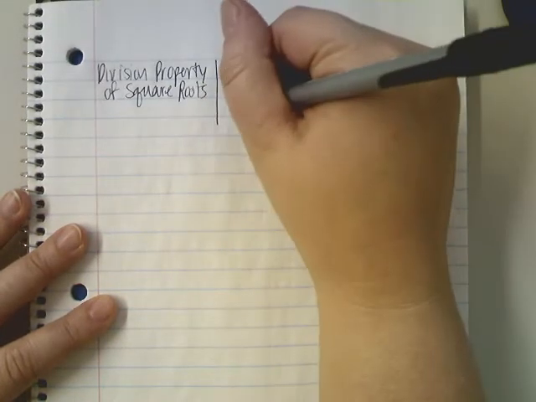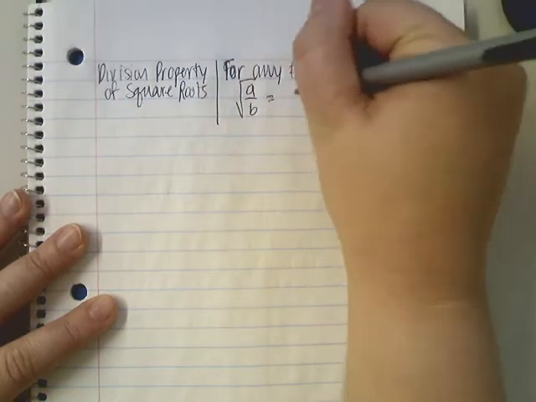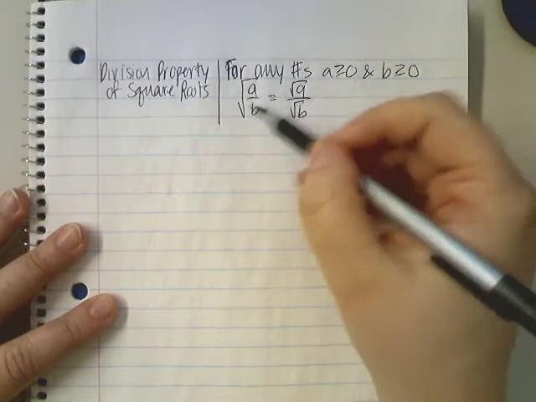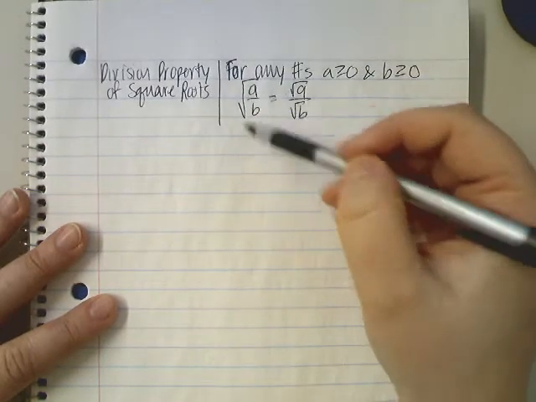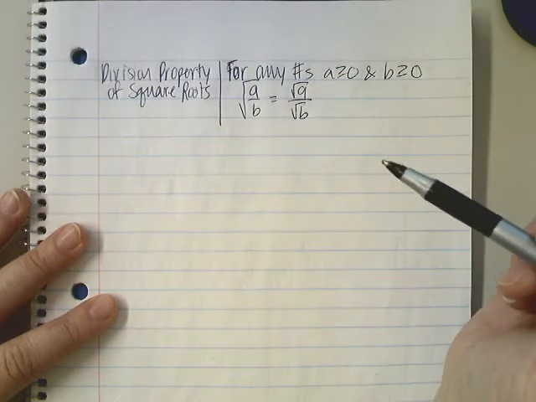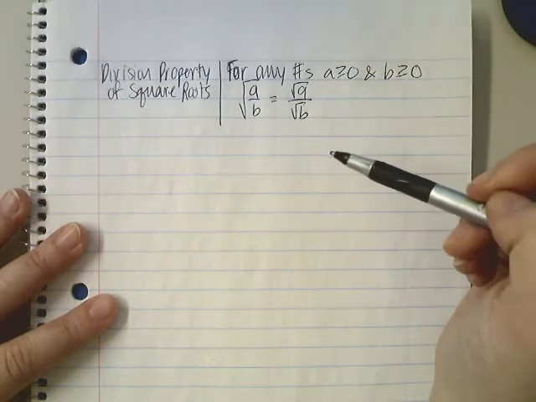But back to the point, the division property of square root says the square root of a over b, again, is equal to the square root of a over the square root of b. So again, if you're square rooting terms that are being divided, you can break it into two terms, each being square rooted.